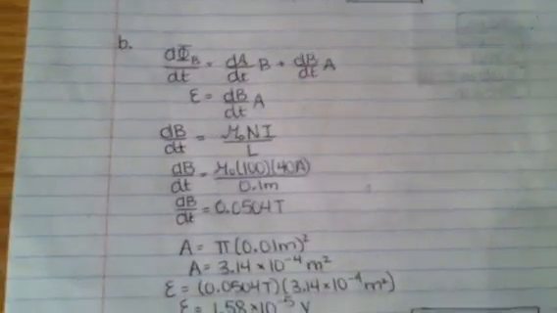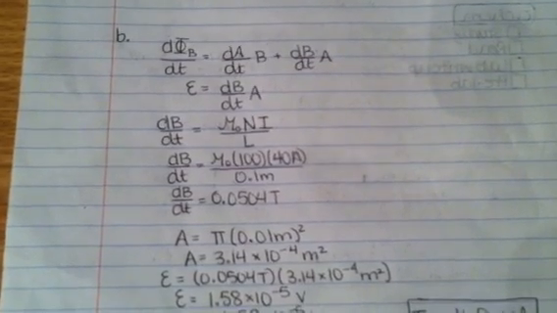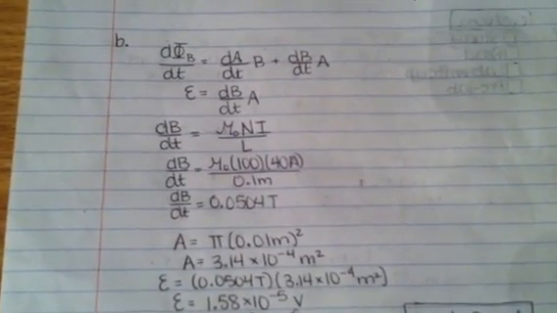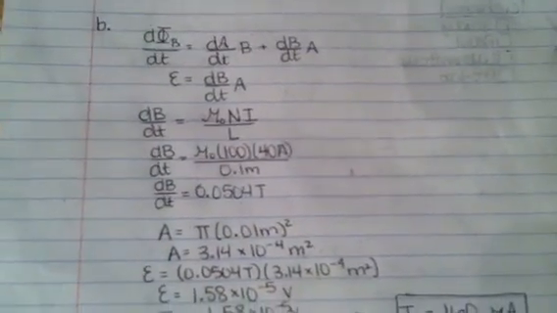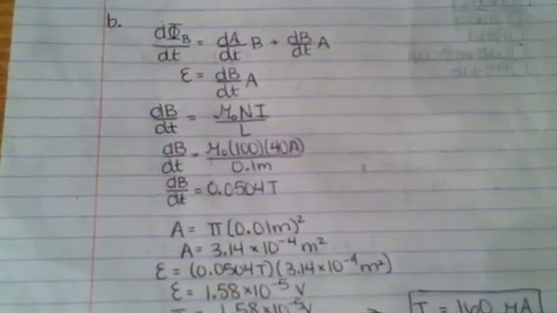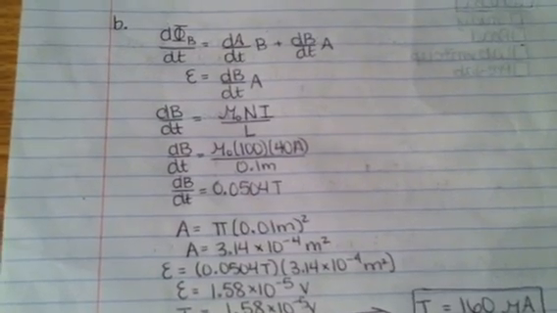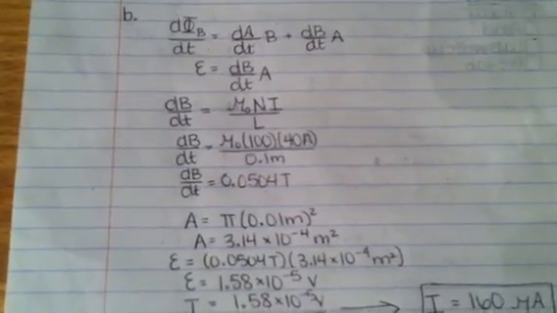So dB dt, we can find that by plugging it into our equation for a solenoid, and using the information we have, we can find dB dt to be 0.0504 Tesla. Then we can find the area of the magnetic field, which is just going to be the area of the solenoid, because that's where our magnetic field is enclosed.